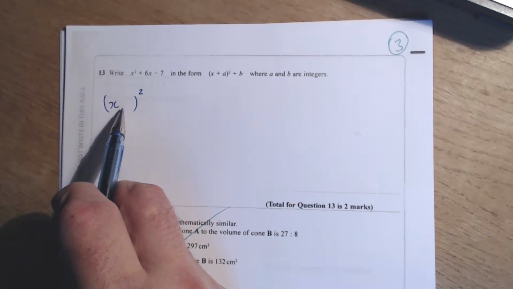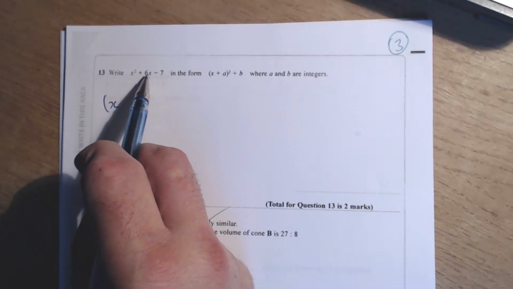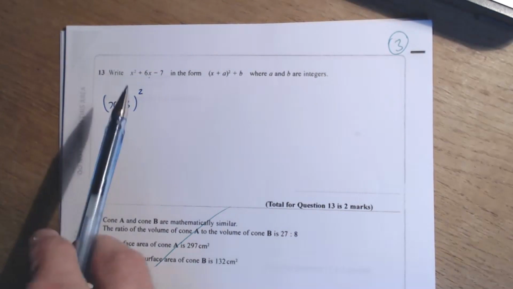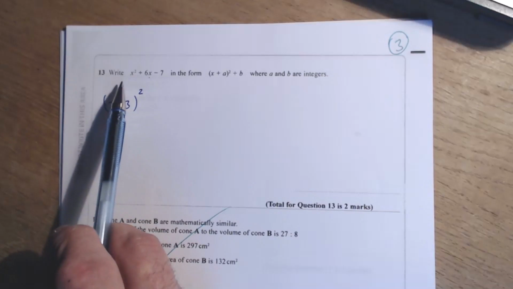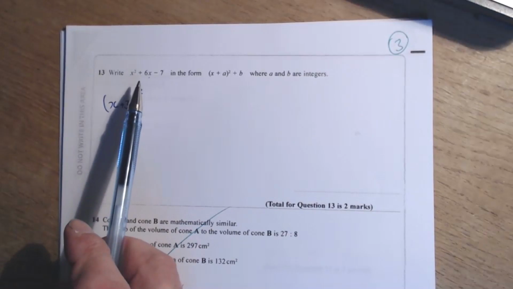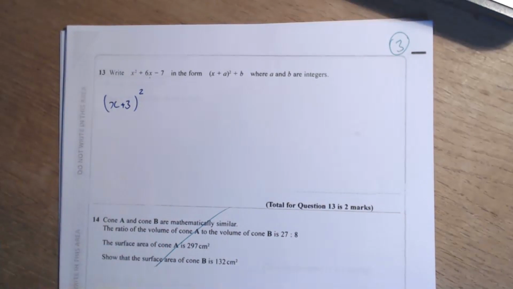Now, what we pop in here, we halve the coefficient of the x. So given this is +6, we put +3. Had this been +8, we would have said +4. Had it been -8, we would have said -4. So the big learning point is to make sure that this number here is half your coefficient of x.